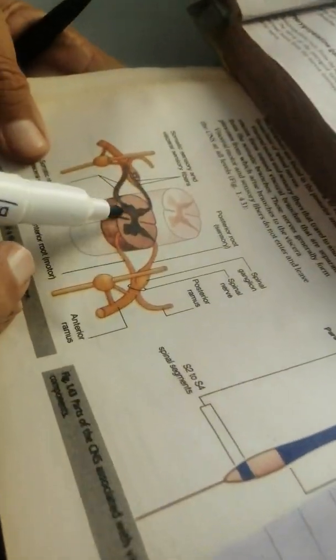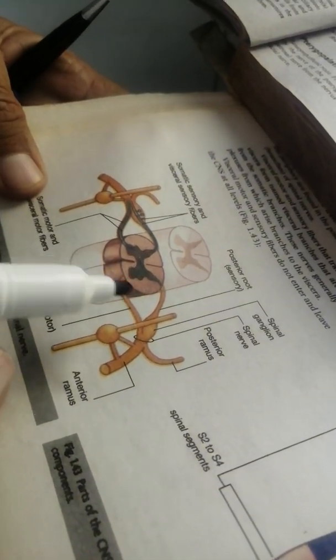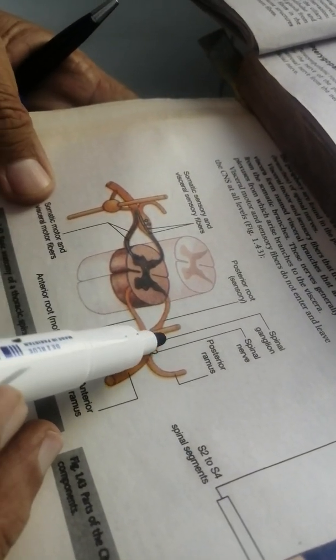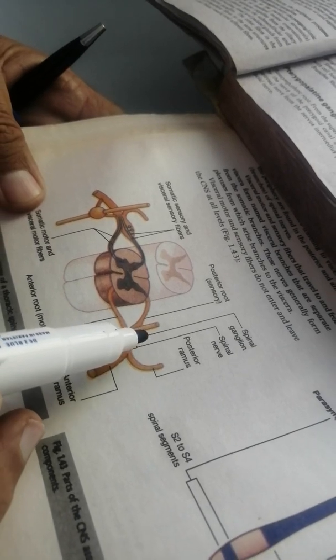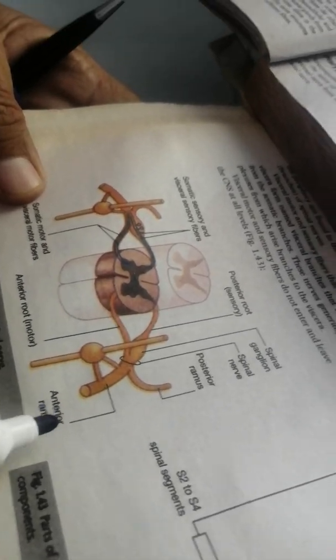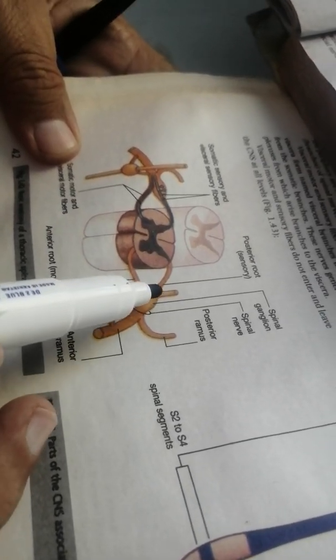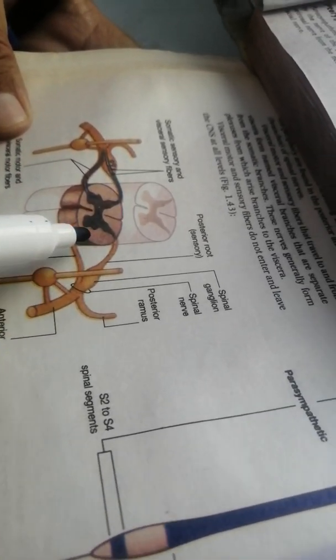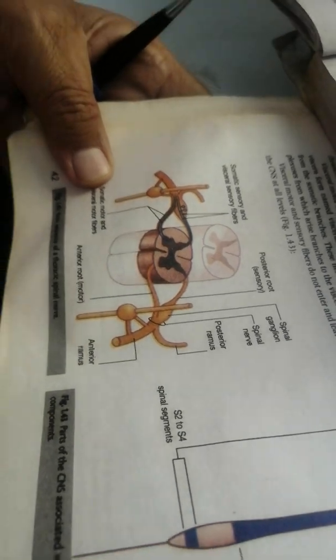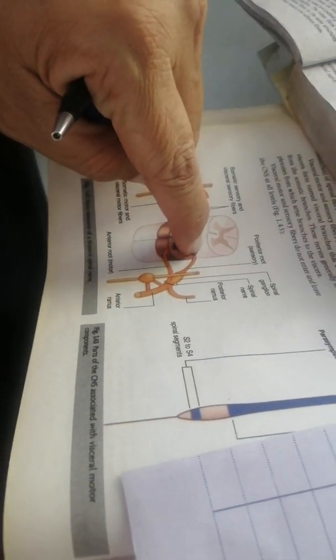Look, this is the spinal cord, this is the posterior horn, this is the anterior horn. Near the posterior horn you can see this rounded ganglion, this is the posterior root ganglion. Then the fibers travel in the nerve, reach the posterior root ganglion, and then travel again and reach the posterior root. And when it reaches the posterior root, two types of actions are ordered. Number one, automatic reflex, and number two, the pain.